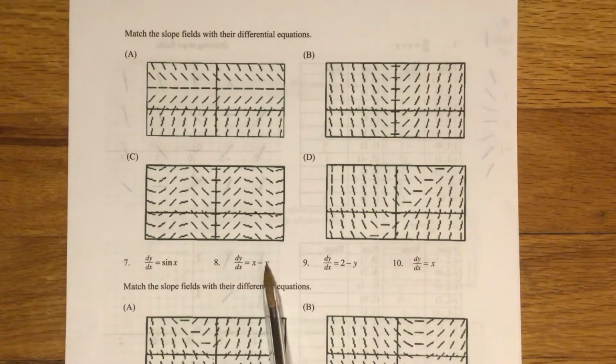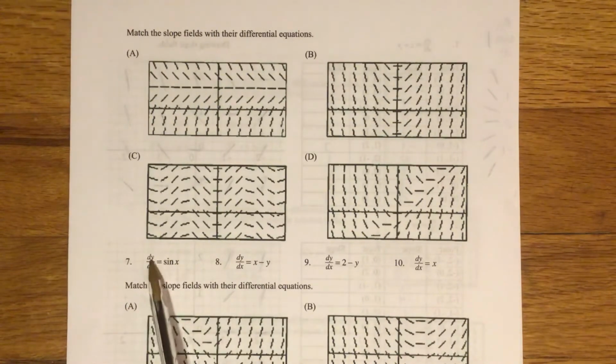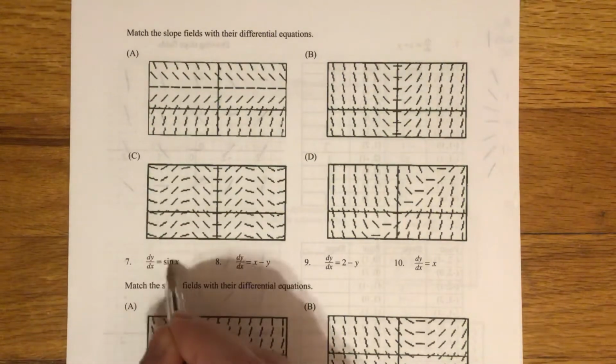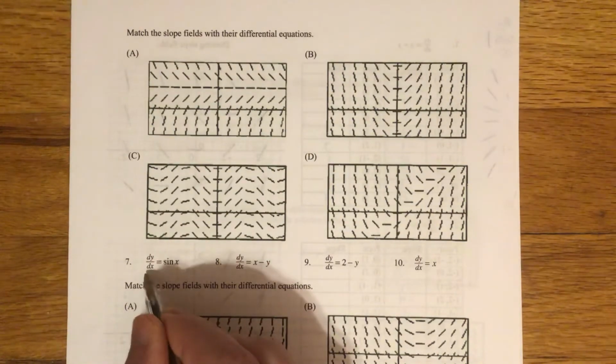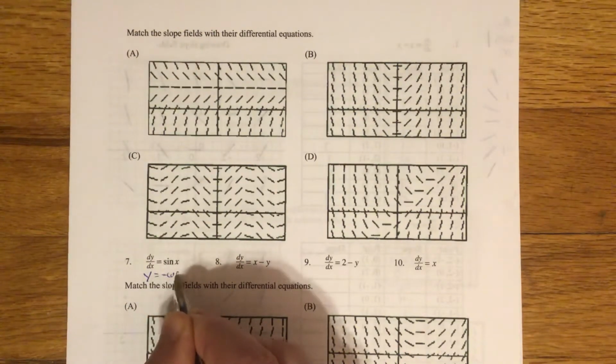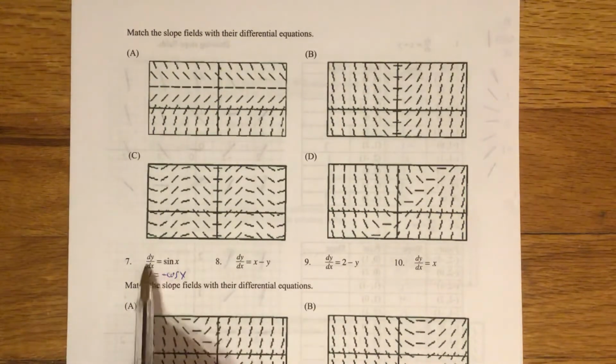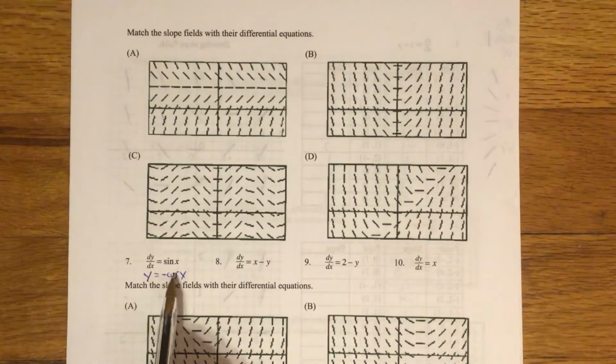It's basically two tactics. Number one, if you have something simple like this, if dy/dx is sine x, it means this is the derivative of the function you're looking for. If you happen to know the antiderivative of this, the original function y would be negative cosine x. Because I know the derivative of sine x, the function has to be negative cosine x, you would then look for a function that looks like this.